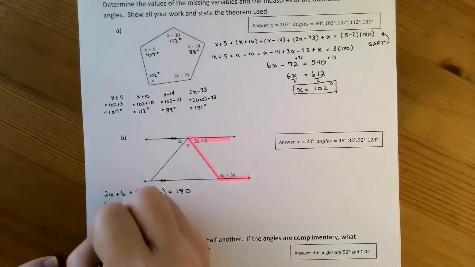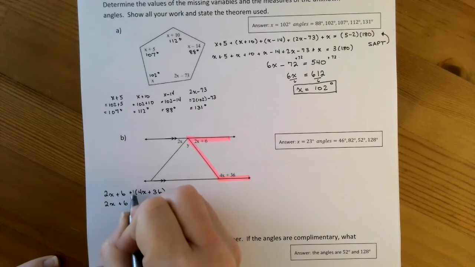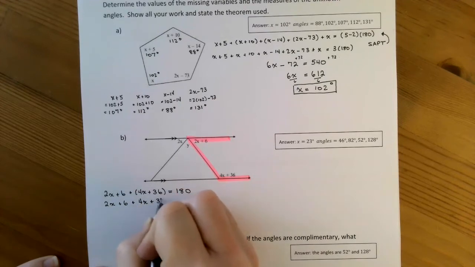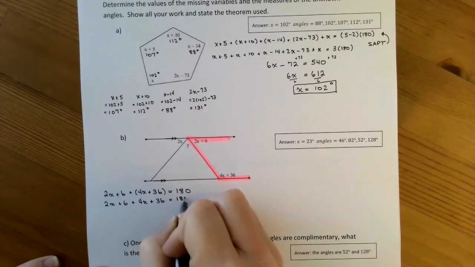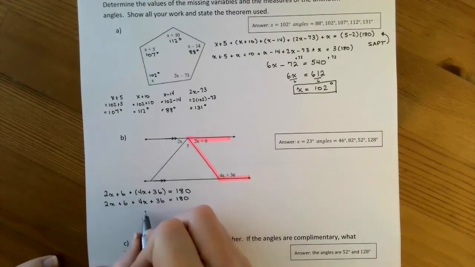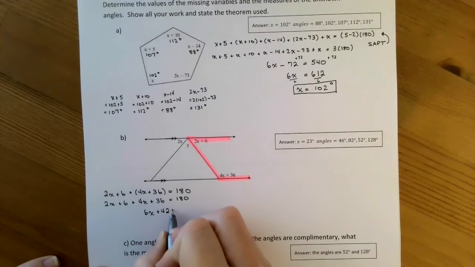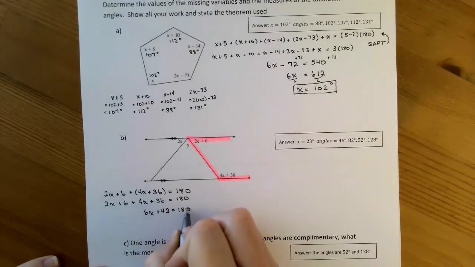So I can go ahead now and multiply that imaginary 1 through, so I get 4x plus 36, and that equals 180. Actually, I really should call it the invisible one. And then I have 2x plus 4x is 6x, and 36 plus 6 is 42. And that also equals 180 degrees.